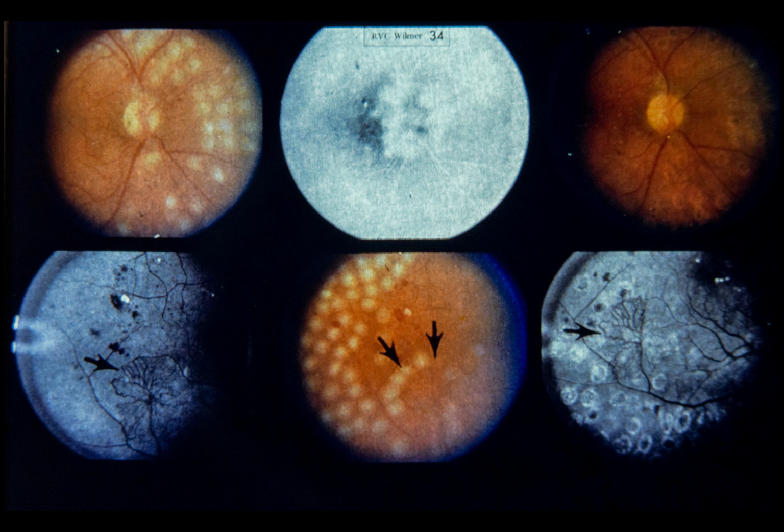Upper center, note marked dye leakage from disc neovascularization. Upper right, note marked regression and beginning fibrosis of disc vessels just 8 days following scatter photocoagulation. Lower left, red-free photograph demonstrates retinal neovascularization inferotemporal to fovea prior to treatment.